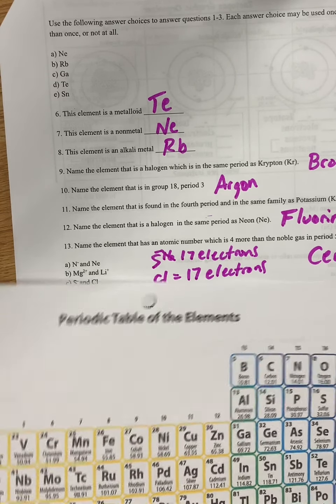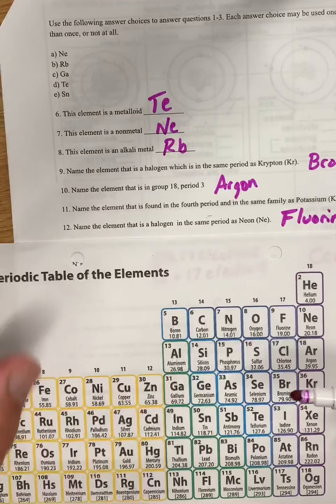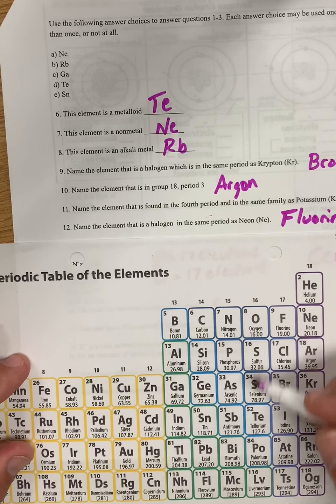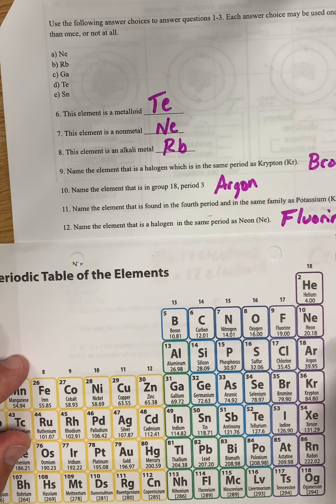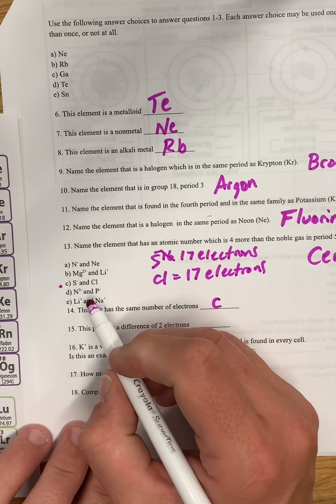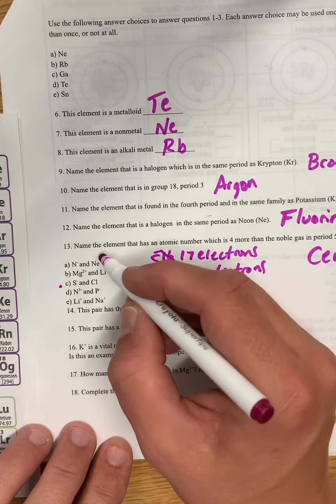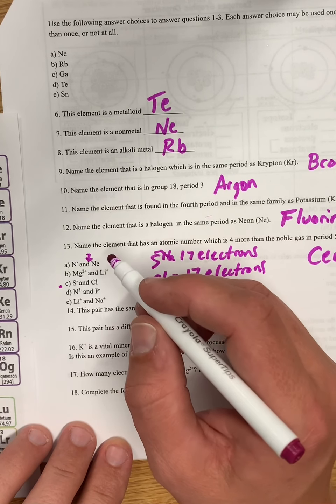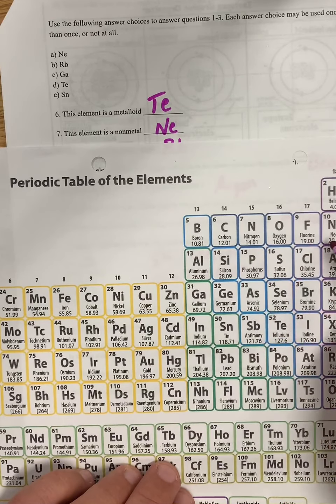So you're looking for something, again, left to right. A difference of 2 electrons is too many to be looking up and down. There's too much of a difference of electrons if you have 2 elements that differ vertically. So the only other real option that we looked at that was also left or right would be, I believe, this first one, nitrogen and neon. They're both in the same period.